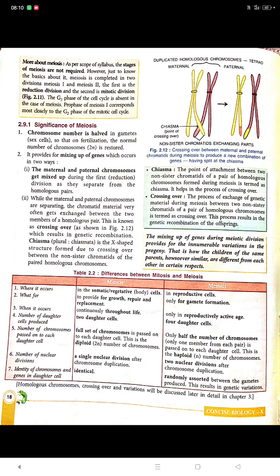Mitosis and meiosis, where it occurs. Mitosis occurs in body cells, but meiosis in reproductive cells. What for? Mitosis is for growth, repair, replacement. Meiosis is only for gamete formation. When it occurs: mitosis continues throughout life, until we die. Meiosis occurs only in the reproductively active stage.